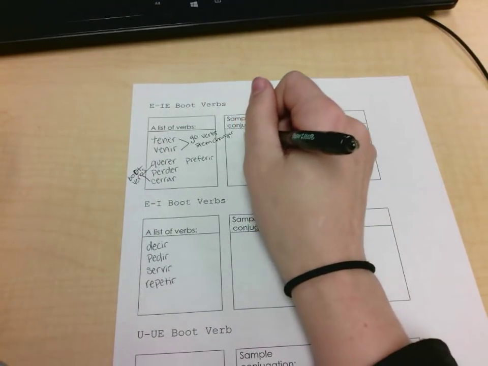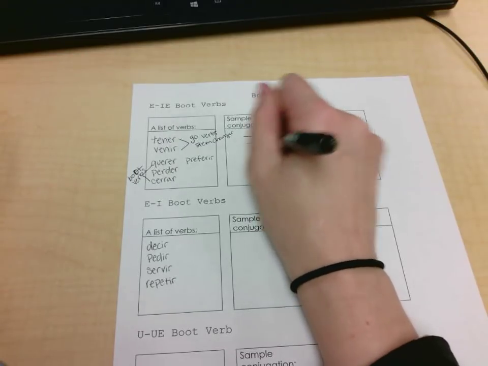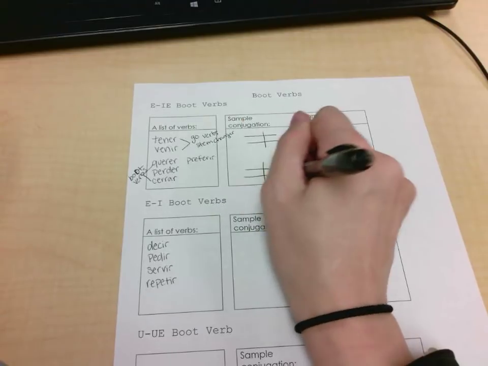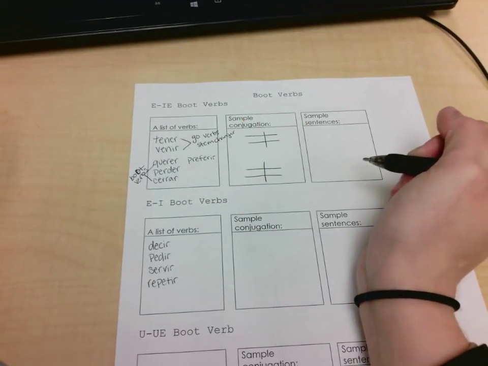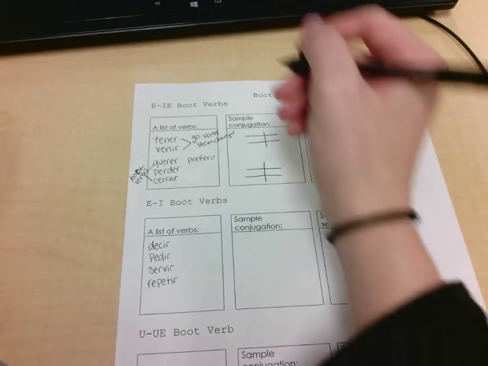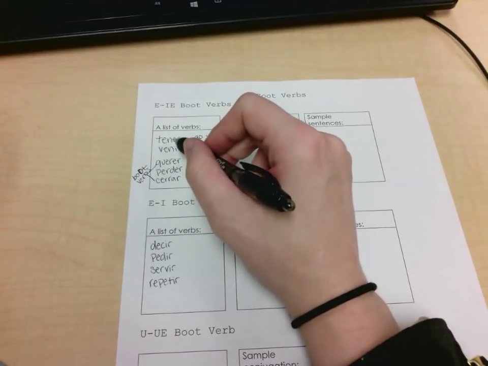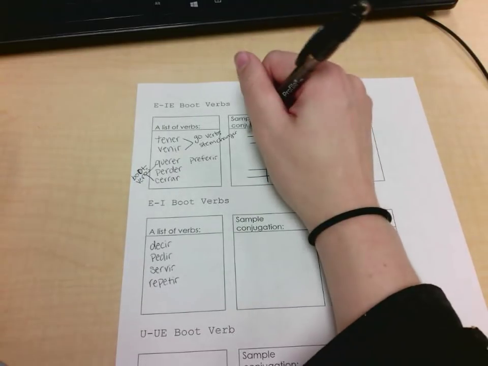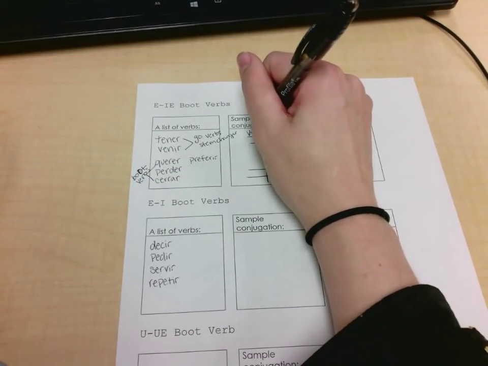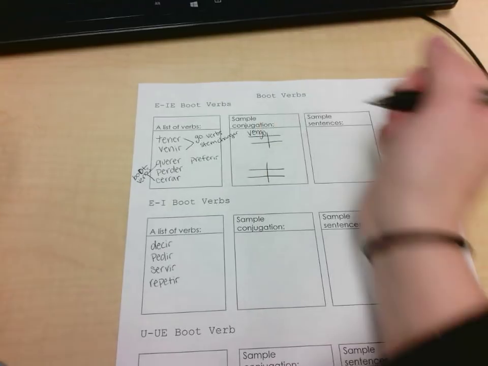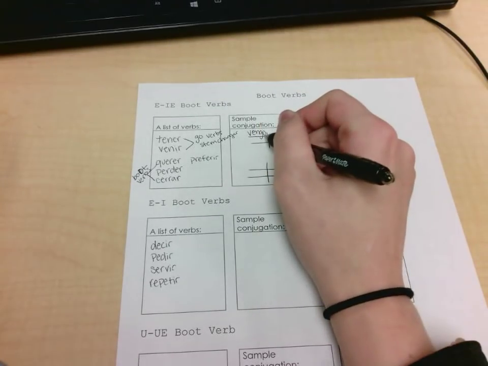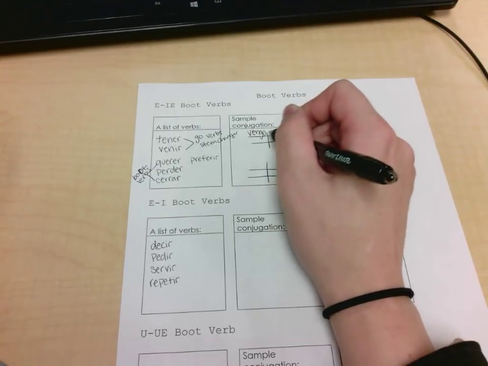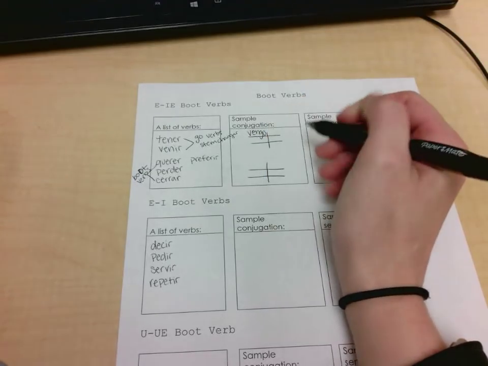Alright, so I'm going to make one chart up here for my go verbs and stem changers, and I'm going to make one chart down here. Now with our yo-go verbs, I'm going to conjugate venir, because you should already have the conjugation of tener. So venir, vengo, alright, because it's a yo-go verb. It doesn't change stems in the yo form because the go takes its place.